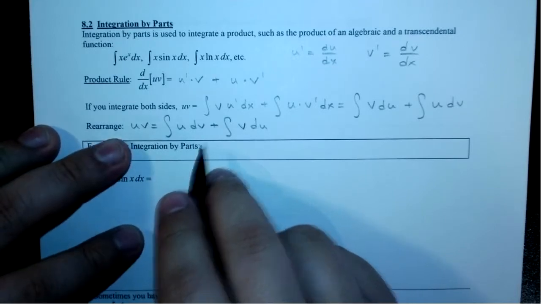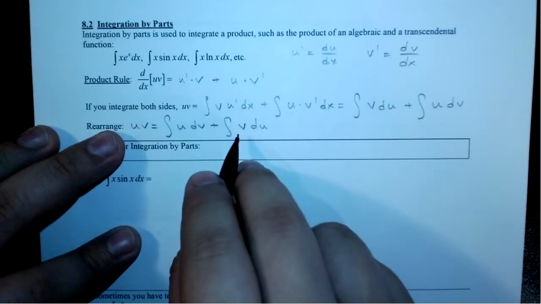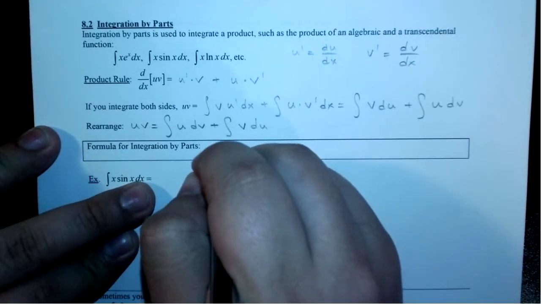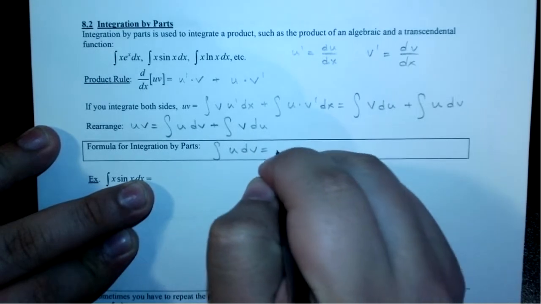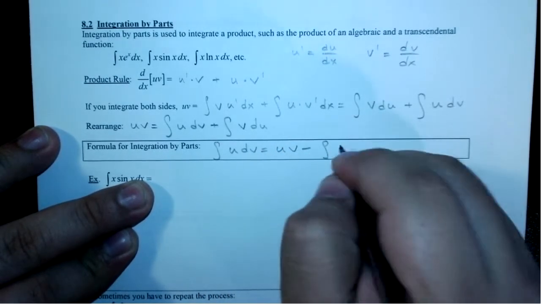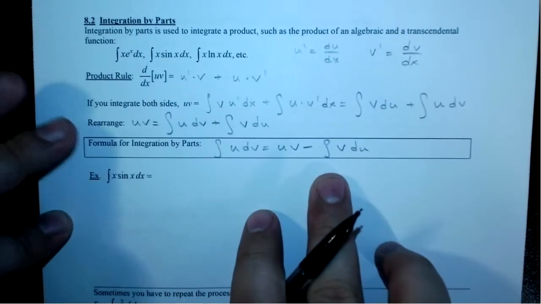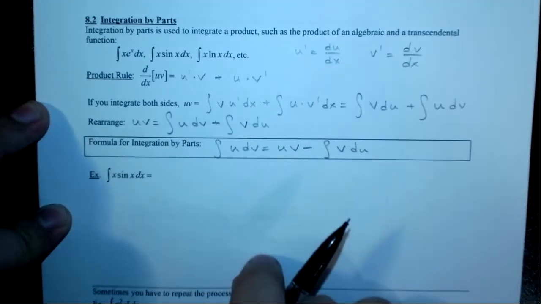And then we can rearrange it one step further and subtract v du from both sides, such that we can say the integral of u dv is equal to uv minus the integral of v du. Okay, so this is what we established on Thursday, our formula for integration by parts.